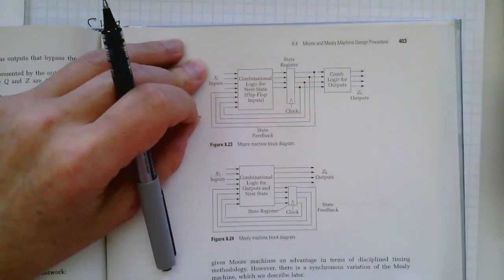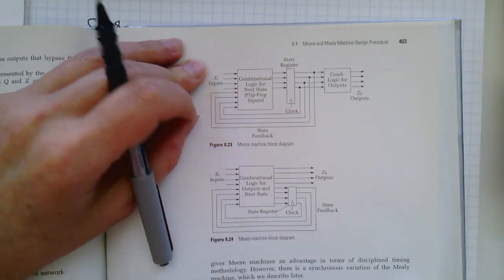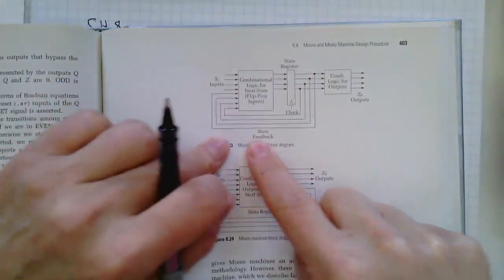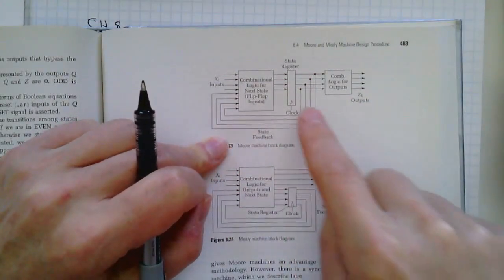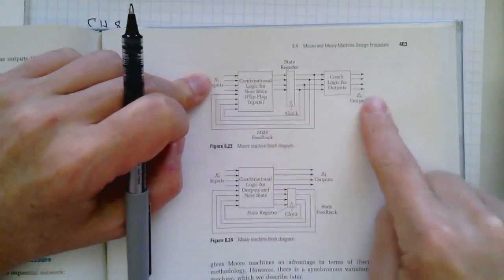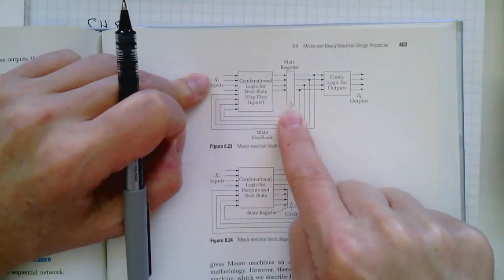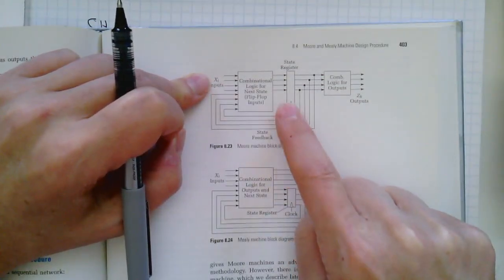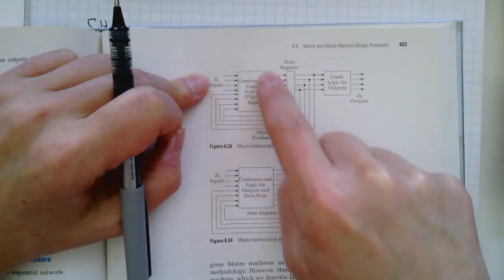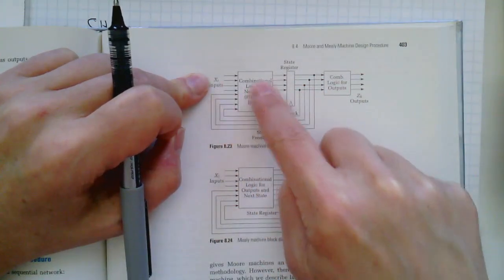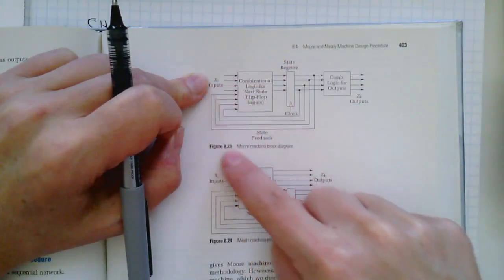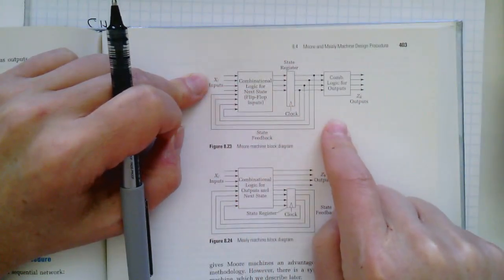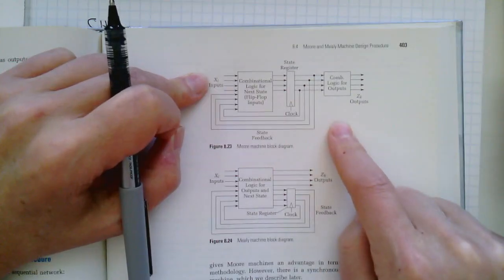Anyways, this is the Moore machine, and this is the Mealy machine, and these are 2 different things. You can tell they're different because in the Moore machine, inputs will not propagate to the output unless there's a clock pulse. The clock pulse allows you to take the combinational logic and the feedback and go through to get to the next state. That makes the Moore machine design synchronous, because it only changes in time with the clock.